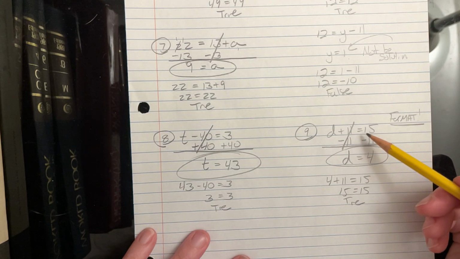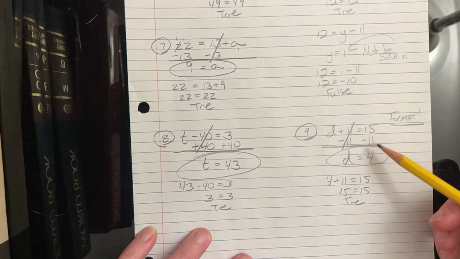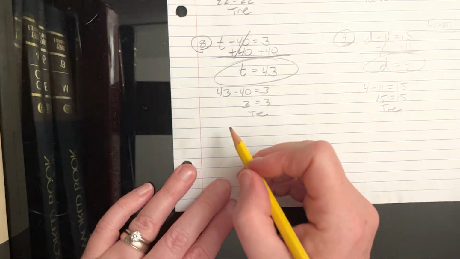That is my solution. It's okay to say, I know the solution is going to be 4, but then I want you to follow the format in order to do that.